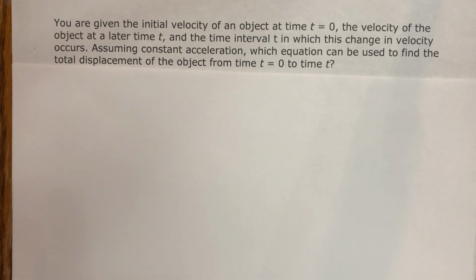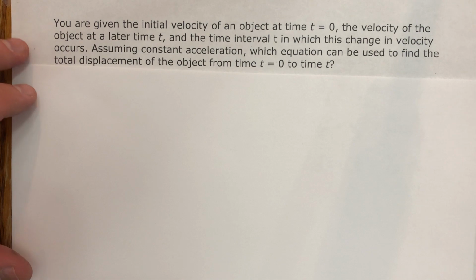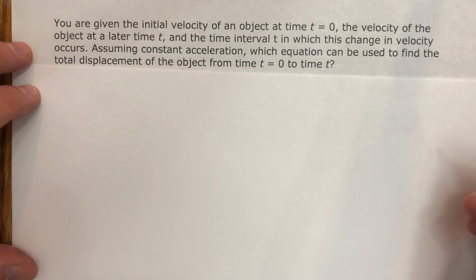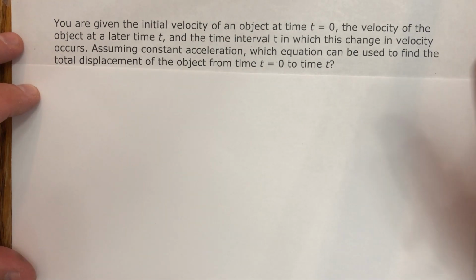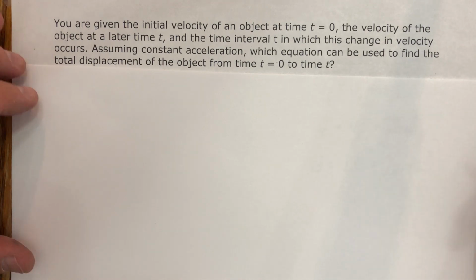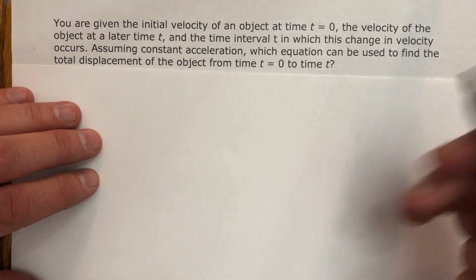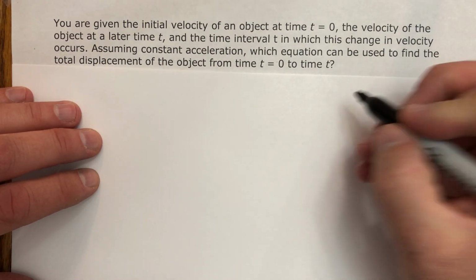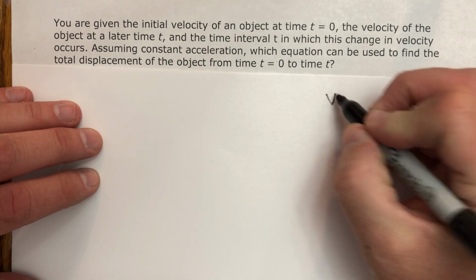Today we're going to be working through some practice problems on constant acceleration. When you do constant acceleration, there are different variations of the equations. If you have a constant acceleration, all the equations can be written probably in the simplest form like this.